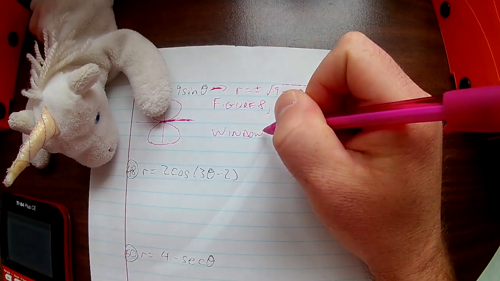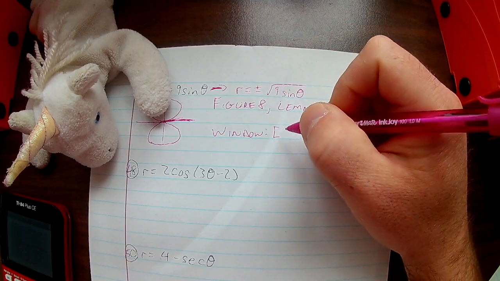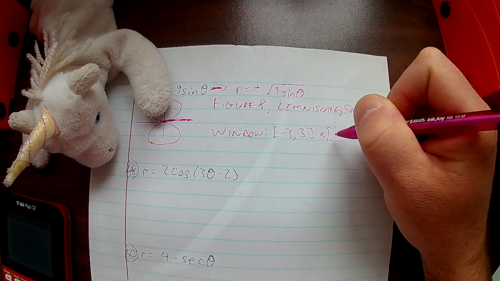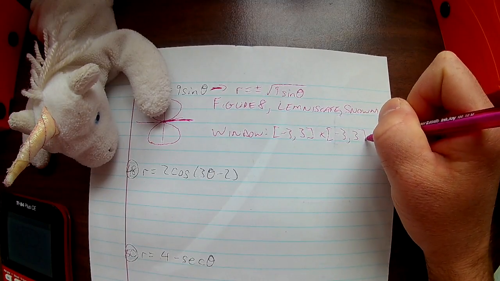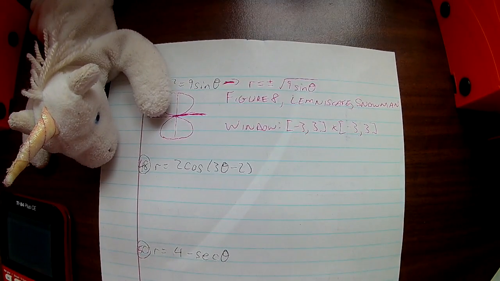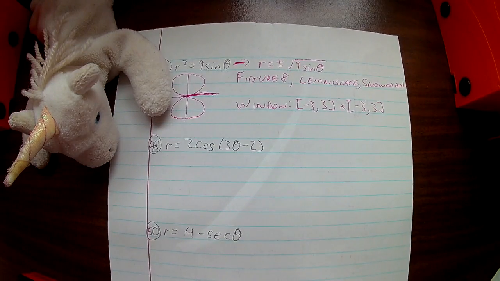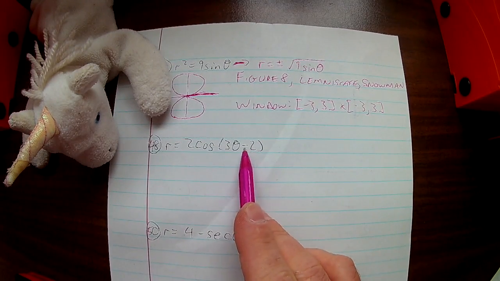Window I used was -3 to 3 by -3 to 3. Use the same x min and y min, same x max and y max. There we go. 2 cosine of 3 theta minus 2. This minus 2 really scares me here.